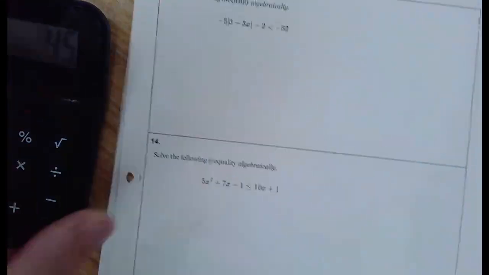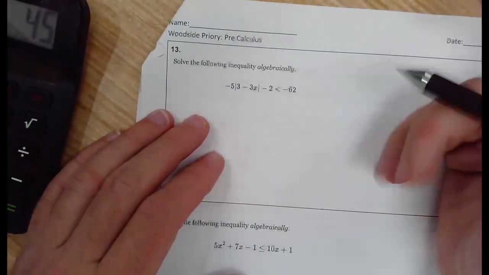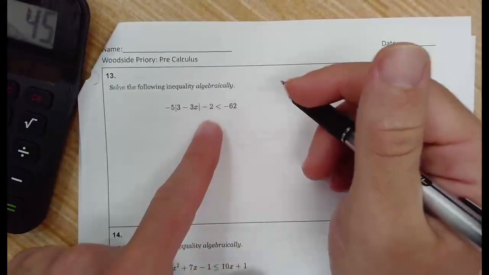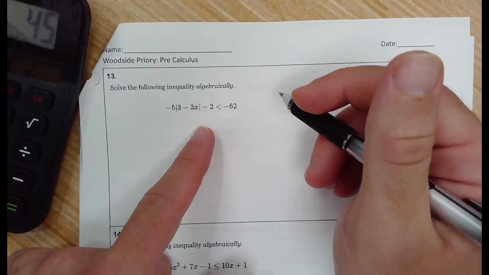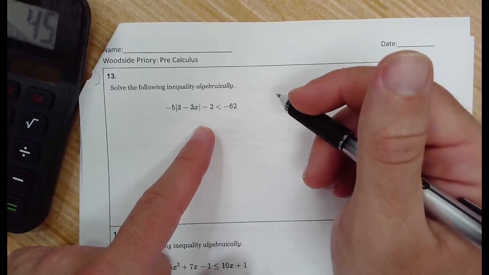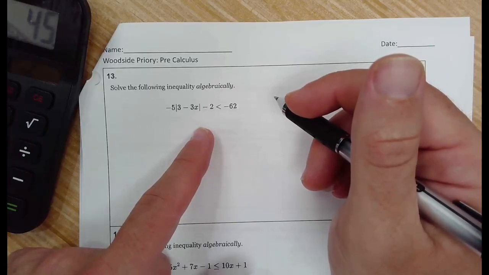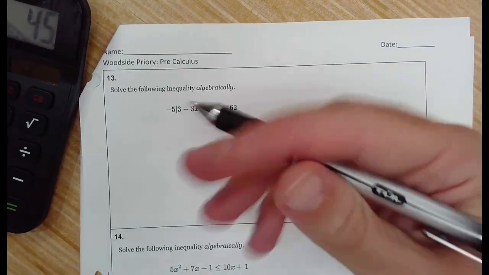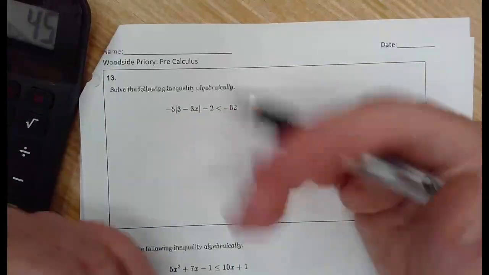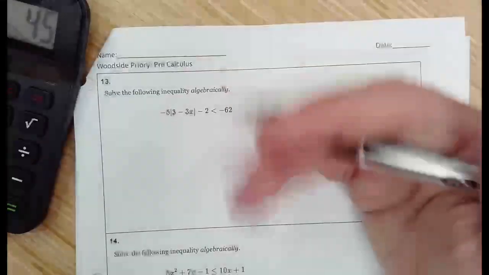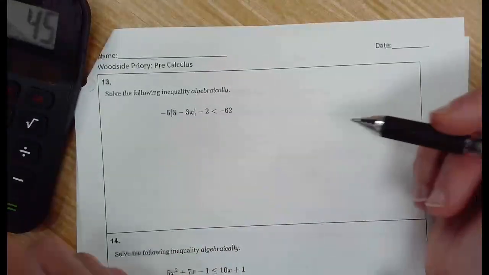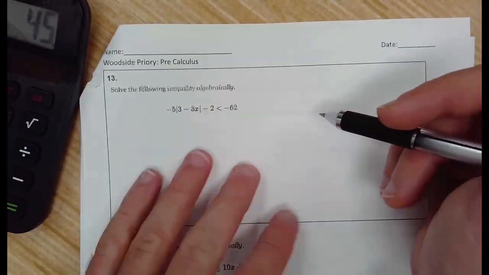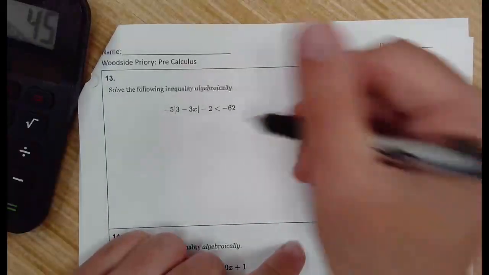Okay, last page. Solve the following inequality algebraically. Okay, first, it's a little bit trickier than the simple version of this, but we solve the same way. Remember, you've got some absolute value, and it's like a V, right? And you want to figure out where that V is above or below a certain value. Right now, though, it's not in a form that we like. We need to solve this, basically.